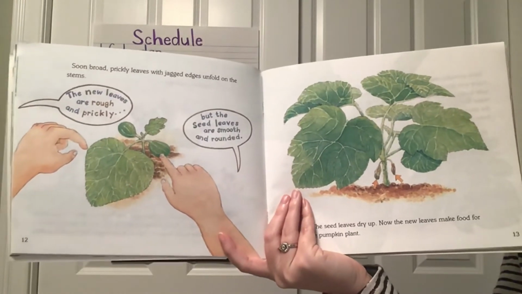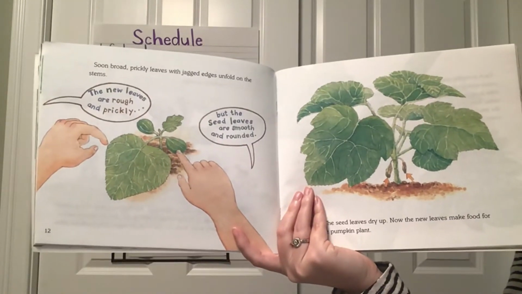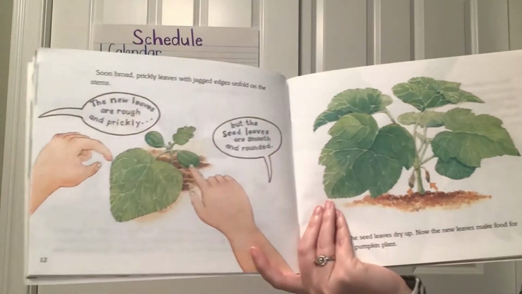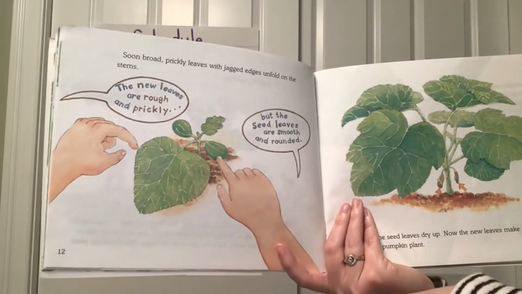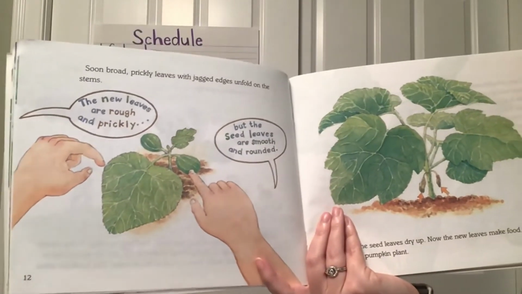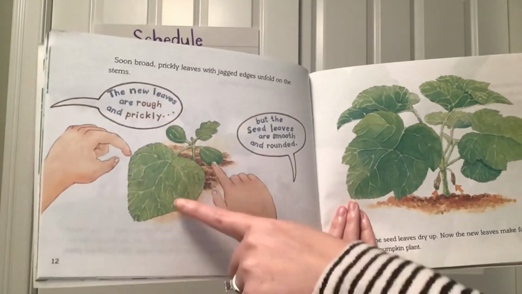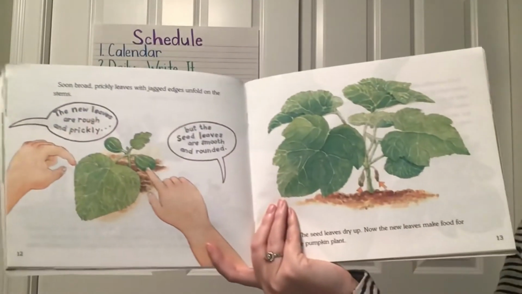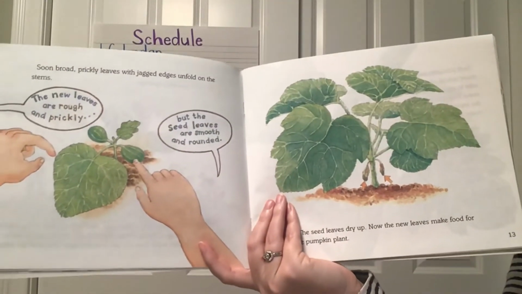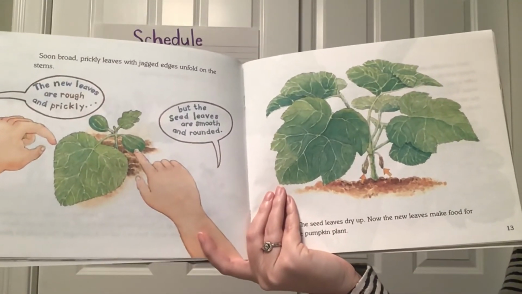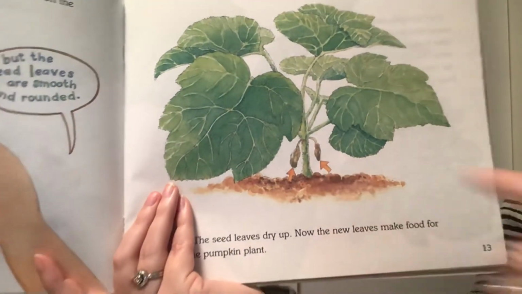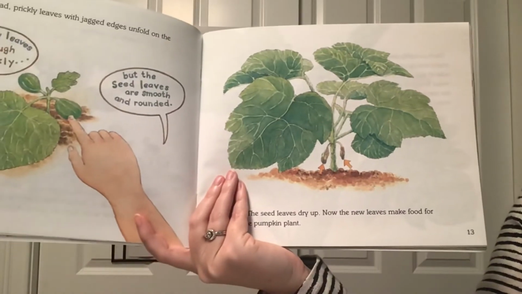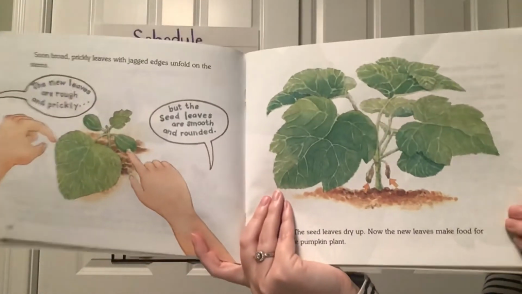Soon, broad, prickly leaves with jagged edges unfold on the stem. The new leaves are rough and prickly, but the seed leaves are rounded and smooth. The seed leaves dry up now. Now the new leaves make food for the pumpkin plant.